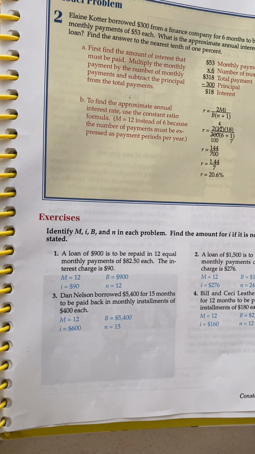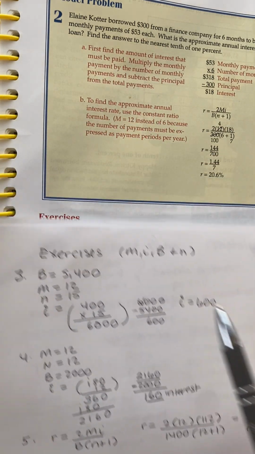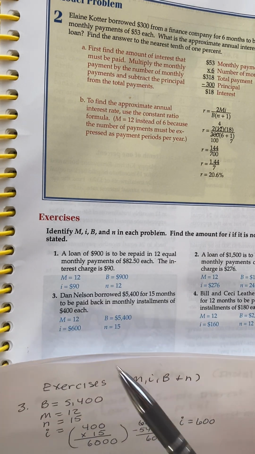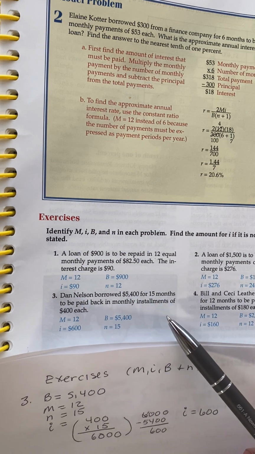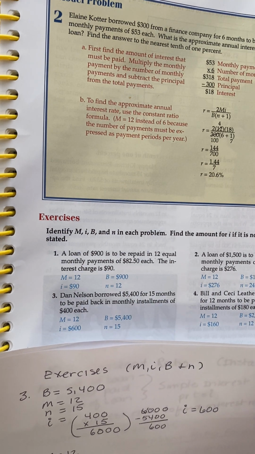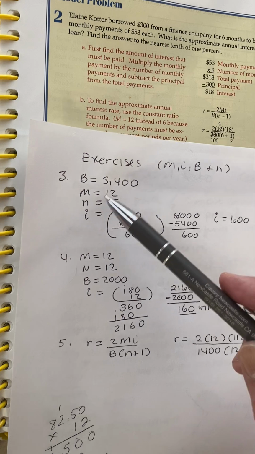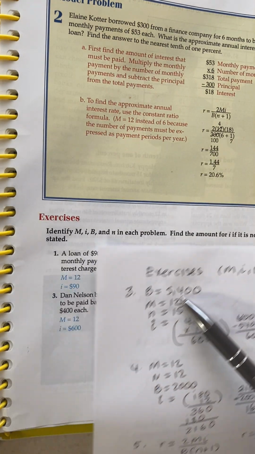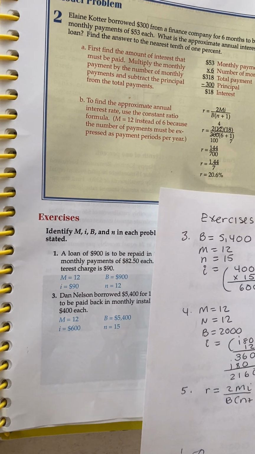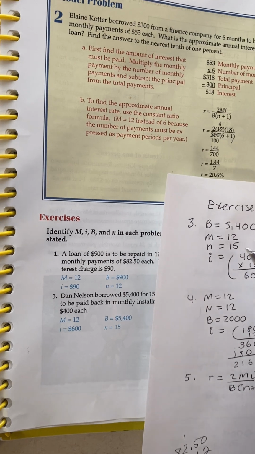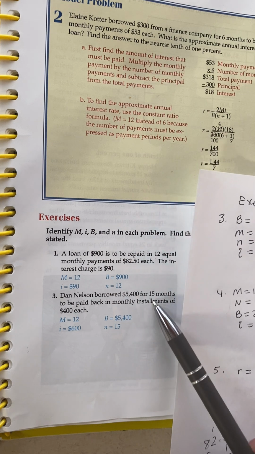So let's do number 3. Let's read it. Dan borrowed $5,400 for 15 months to be paid back in monthly installments of $400 each. So first of all, we find the base. We're borrowing $5,400, right? Let's put it over here so you can see it better. The base is going to be $5,400. Of course, M is always going to be 12 months, so we put 12 for M. And then we're going to see what N is going to be, how many payments, 15 months.